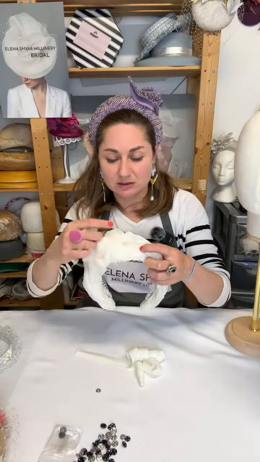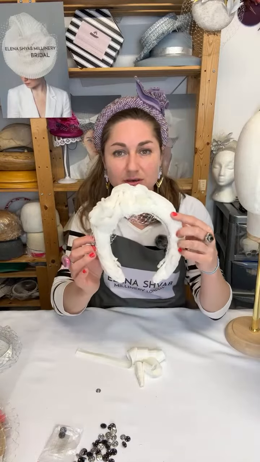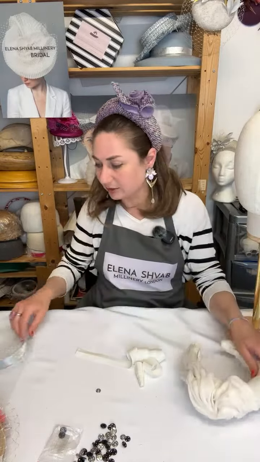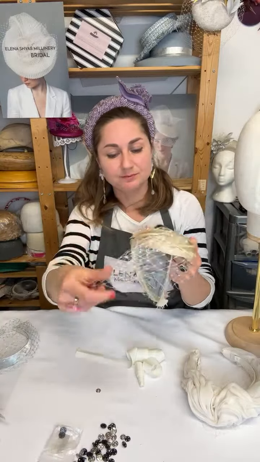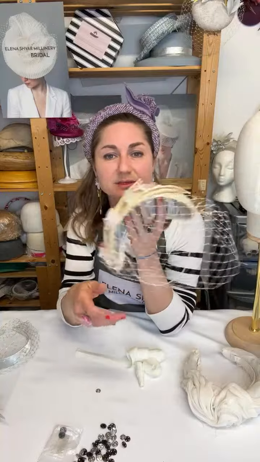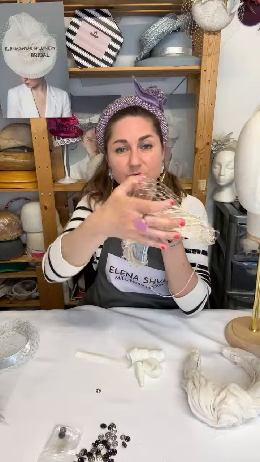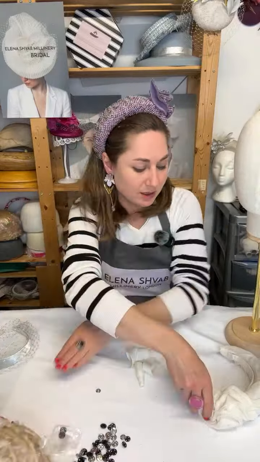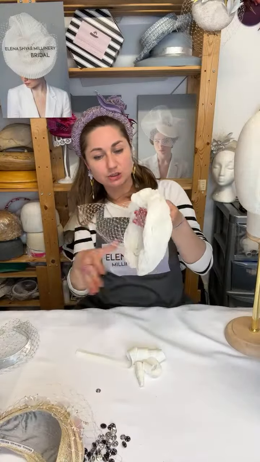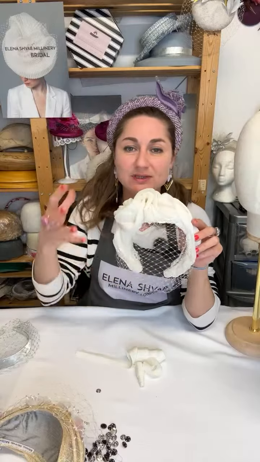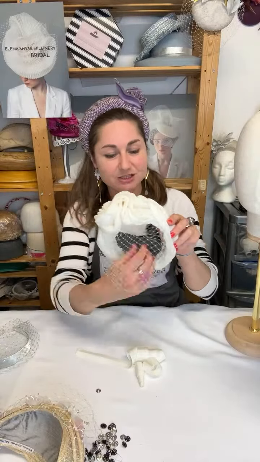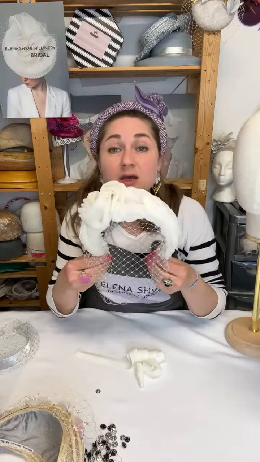So it just does not look very nice compared to the other headbands, the other hat pieces, because this one is a bigger veil, so you can lift it up. This is quite small, short. So in this case, the way of creating a detached veil is quite a good solution.